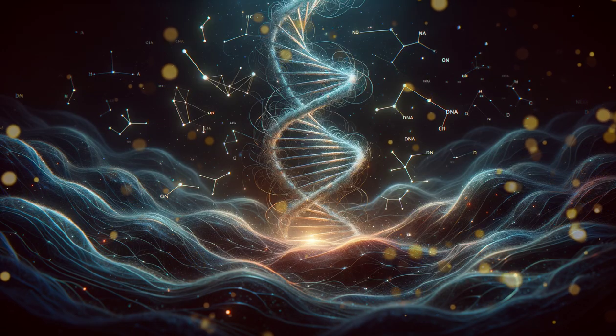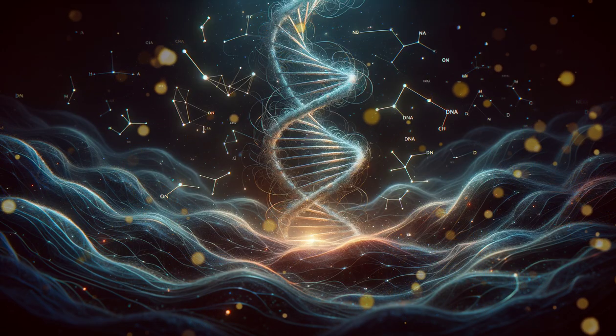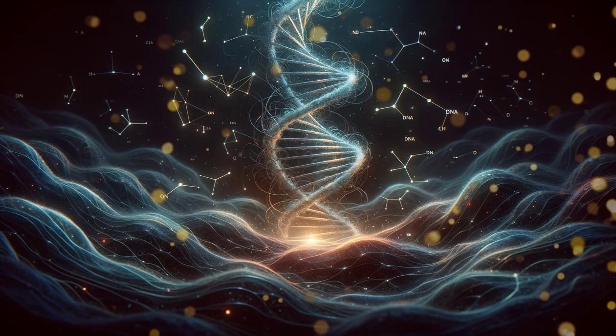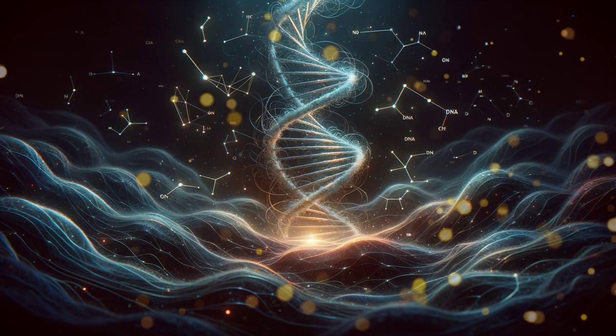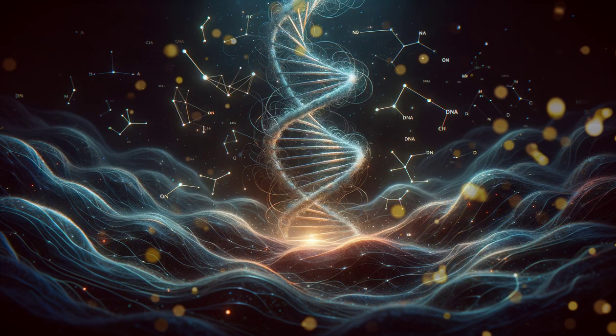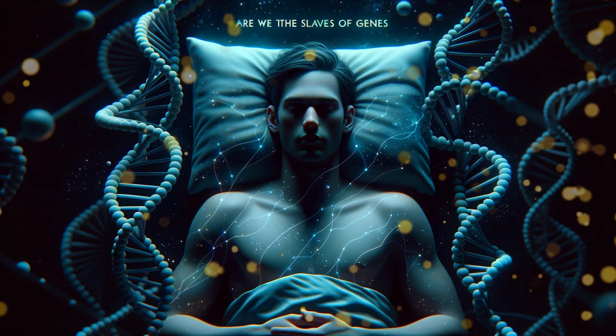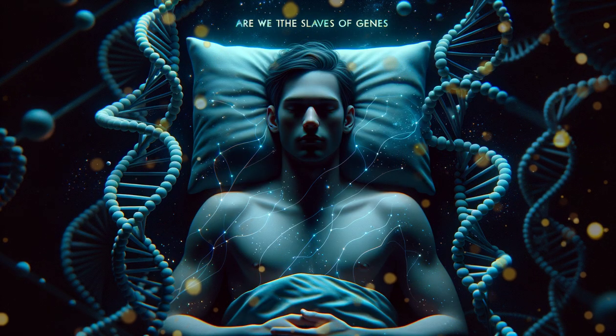The question of whether we are programmed to serve our genetic code invites us to delve into the intricate dance between biology and choice. Imagine for a moment a vast forest, each tree representing a different genetic trait, branching out into myriad paths of behavior.